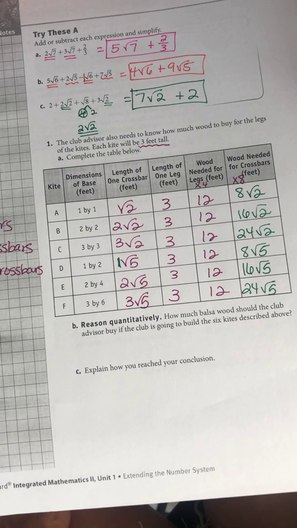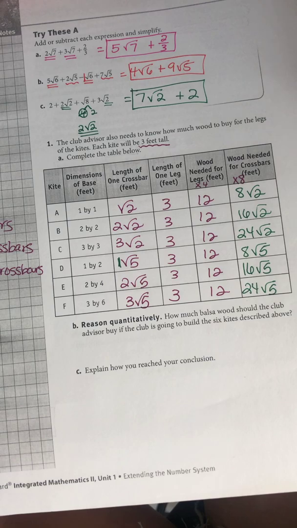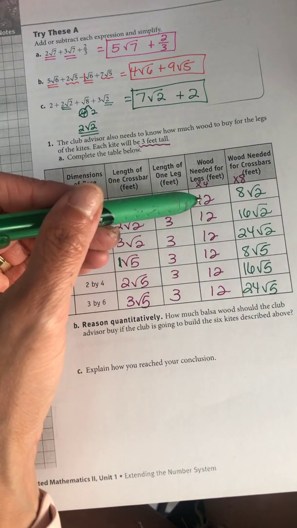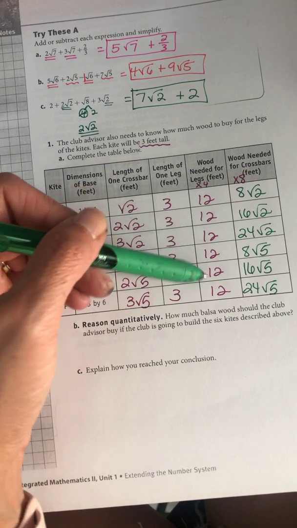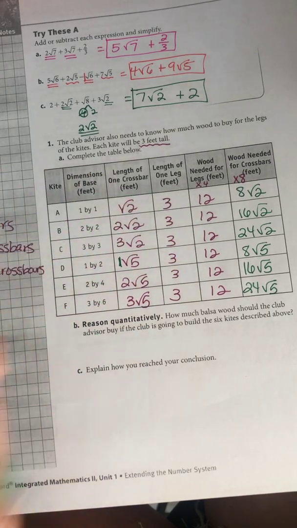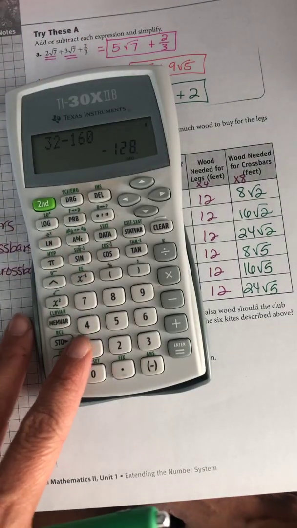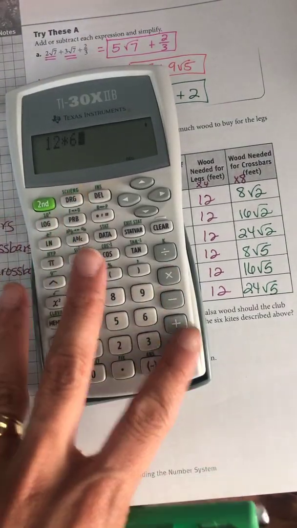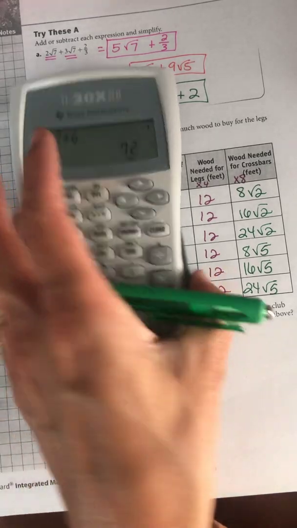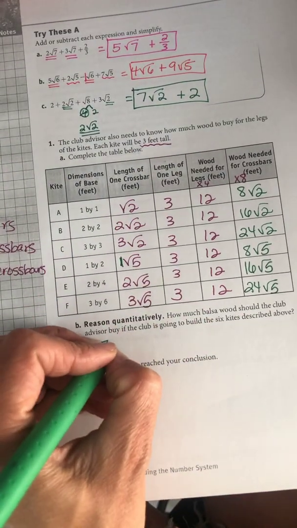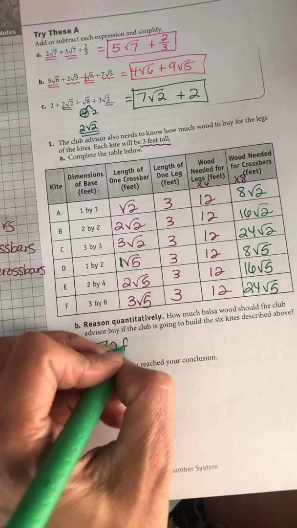Okay. So, how much balsa wood should the club advisor buy if the club is going to build the 6 kites described above? So if we're buying wood for all 6 of these kites, A, B, C, D, E, F, we have a lot of wood that we're going to be needing to buy. So first of all, the legs, 12 plus 12 plus 12 plus 12 plus 12 plus 12. That's 1, 2, 3, 4, 5, 6. What's 12 times 6, guys? Don't know? Grab a calculator. 72. So we're going to need 72 feet of wood for the legs.